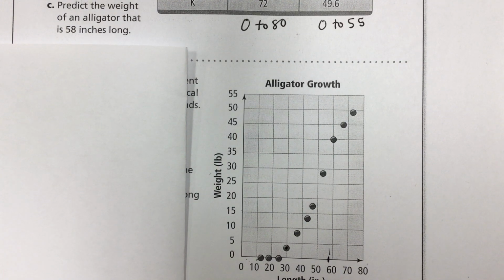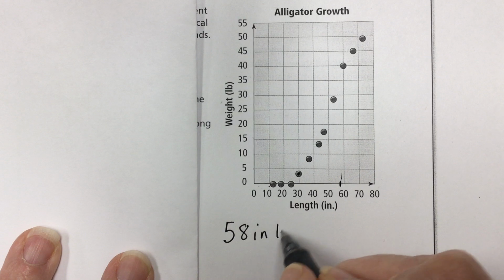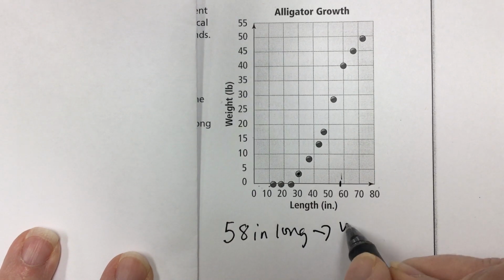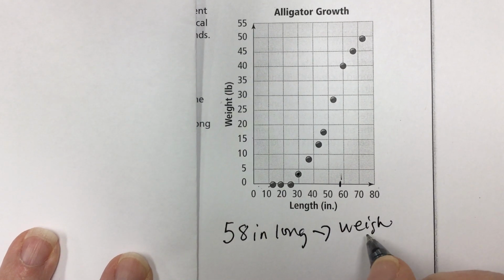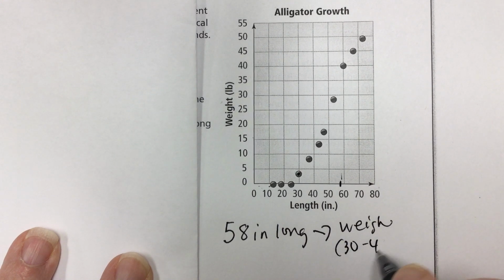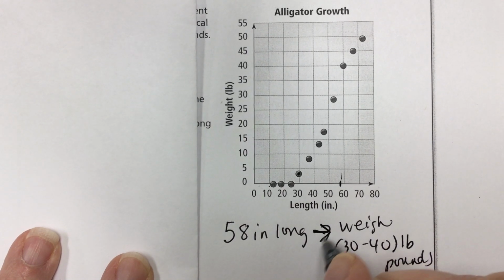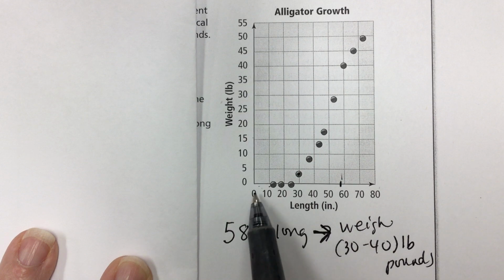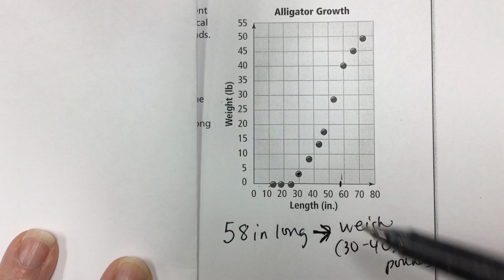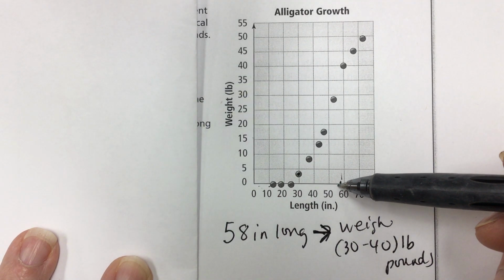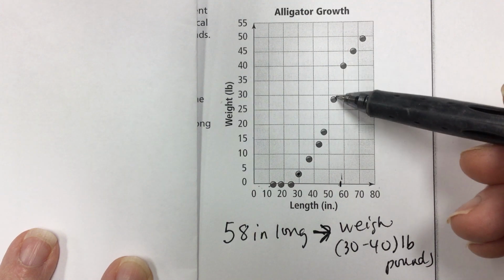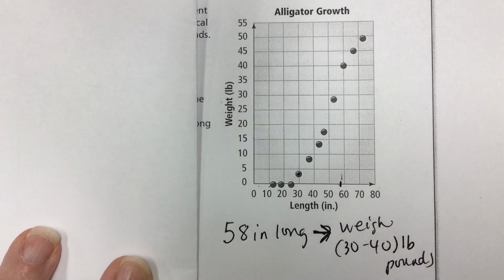So we predict that if an alligator is 58 inches long, it would weigh between 30 and 40 pounds. LB is the abbreviation for pounds. That's just a little error. So we're predicting if one is 58 inches long, its weight would be somewhere between 30 and 40 pounds. So you can make predictions using scatter plots also.